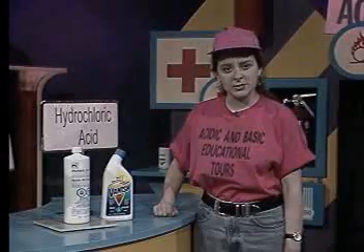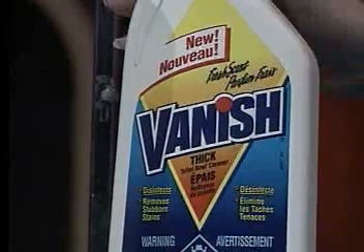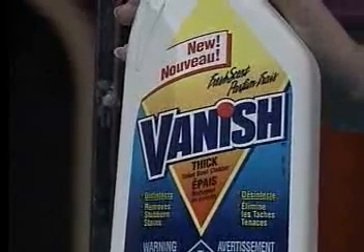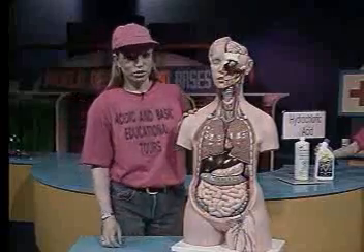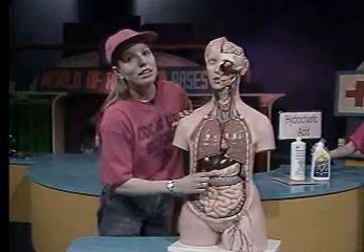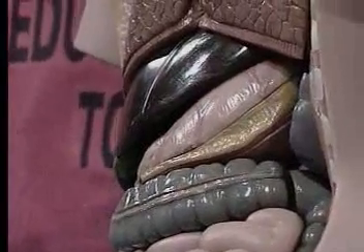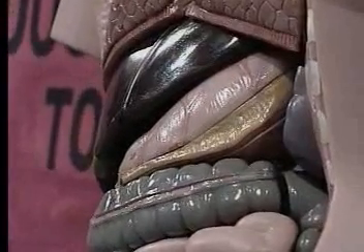Some household products also contain hydrochloric acid, like this cleaner which you use to remove the rust stain from a toilet bowl. Hydrochloric acid is also found in your stomach. It's the acid in gastric juice secreted by your stomach and helps with protein digestion.